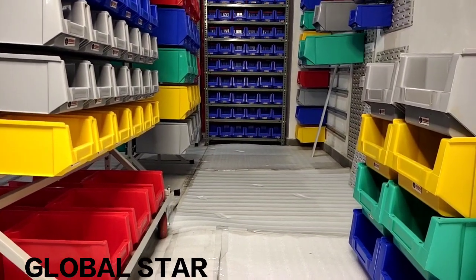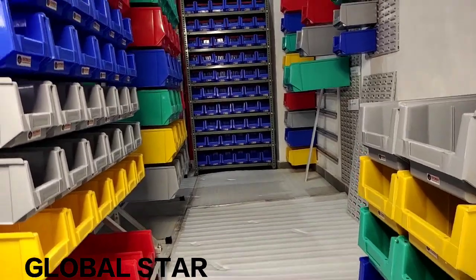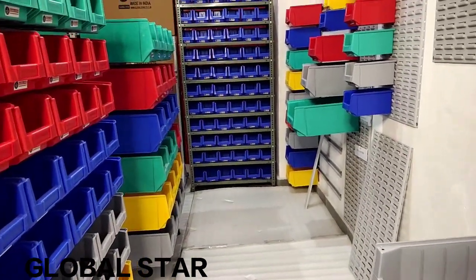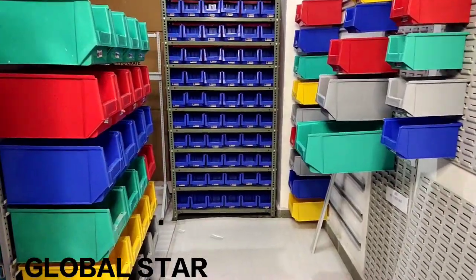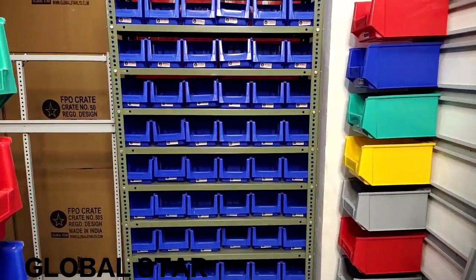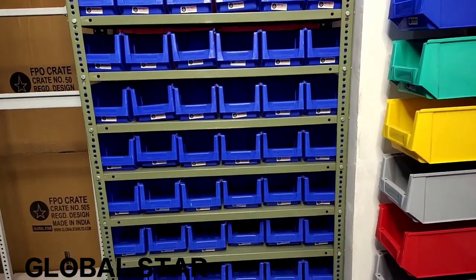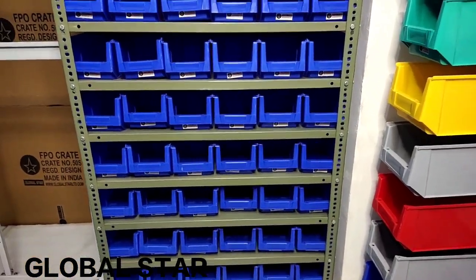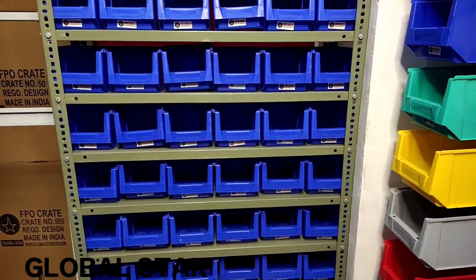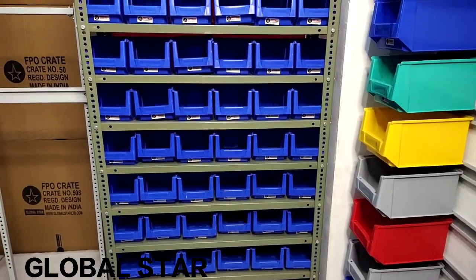Hello friends, in this video we are going to talk about the various ways of keeping bins in a store and the proper utilization of the space. The most common way of keeping bins is by using these racks. These racks are very conventional and you can use these bins on the racks, but sometimes due to the size of the bin or size of the rack, the space is wasted.